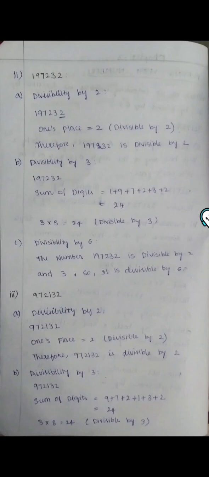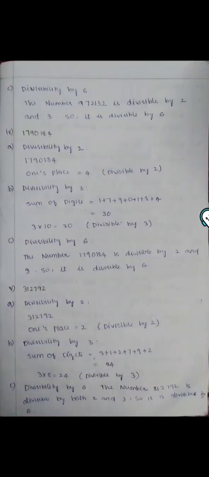And the next bit is 972132, divisibility by 2. If we check here, the ones place digit is 2, which is satisfying the condition 0, 2, 4, 6 or 8, any of the numbers. So the number is ending with 2, that means the ones place is 2, so it is divisible by 2. Divisibility by 3, if the sum of the digits is divisible by 3. If we add all these digits, we are getting 24, and 3 8s are 24, which is divisible by 3. And divisibility by 6, the number 972132 is divisible by 2 and 3. So it is divisible by 6.